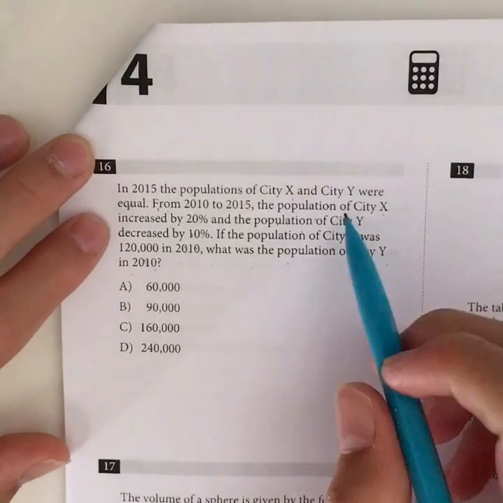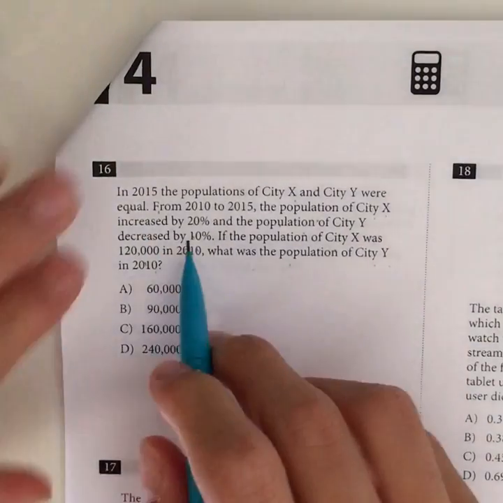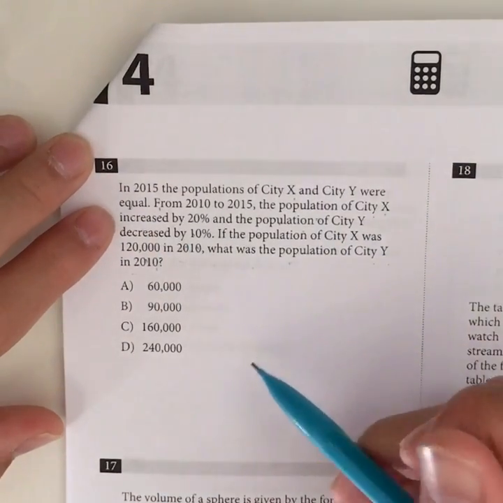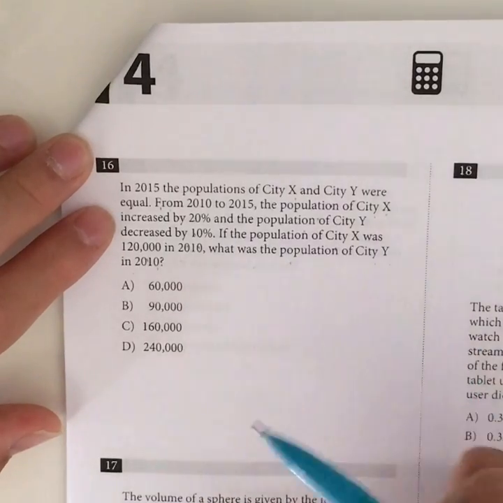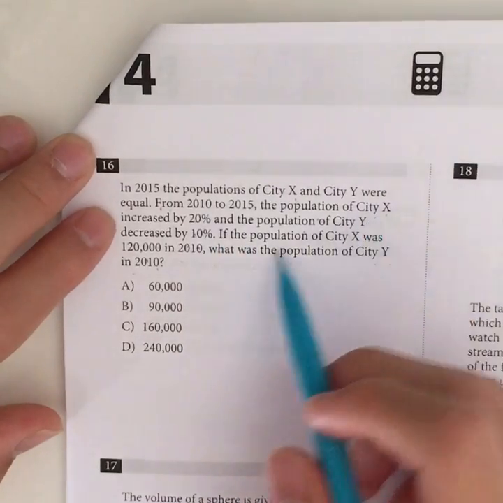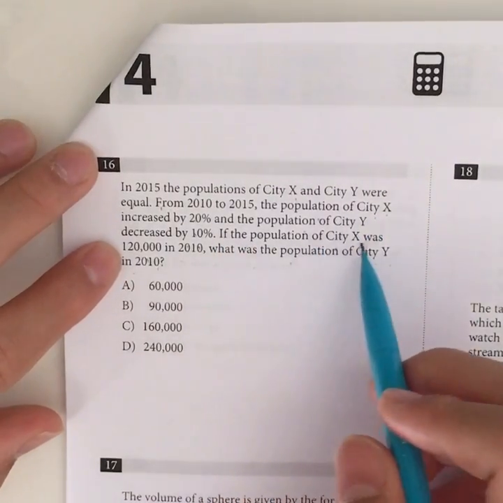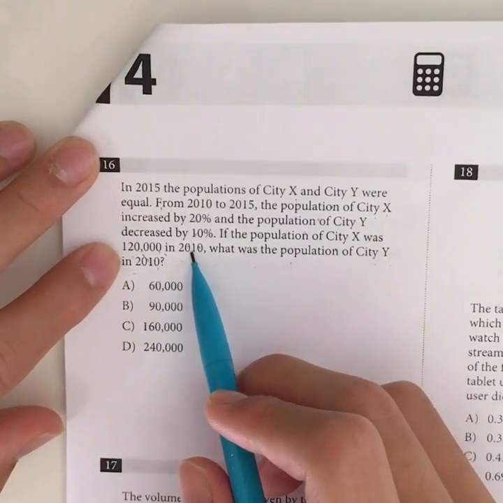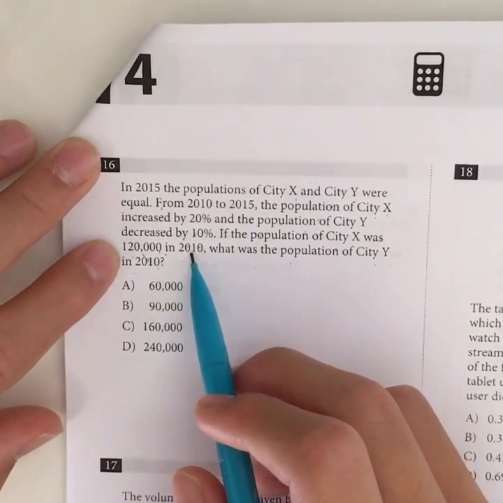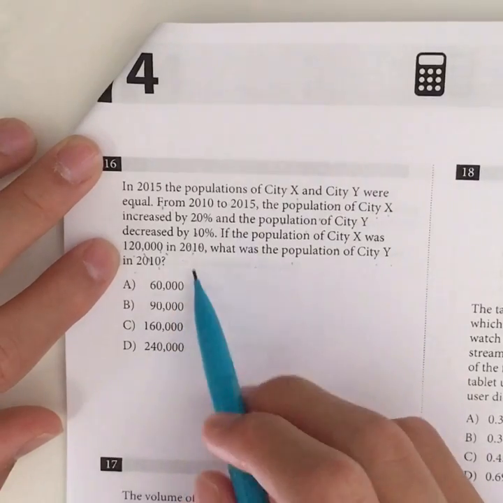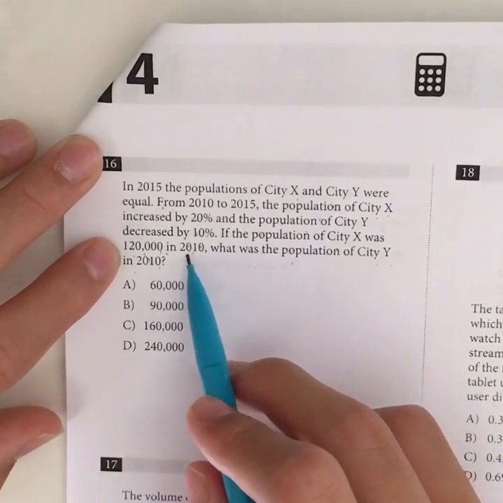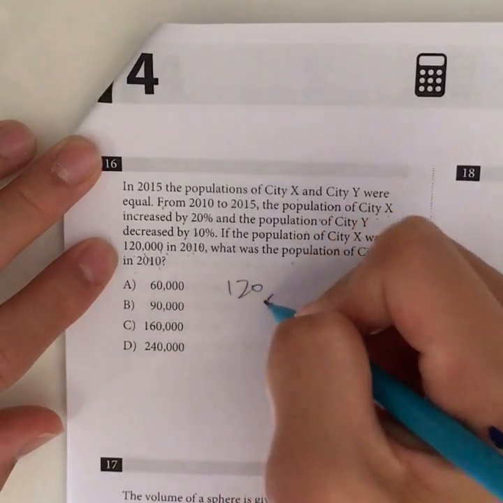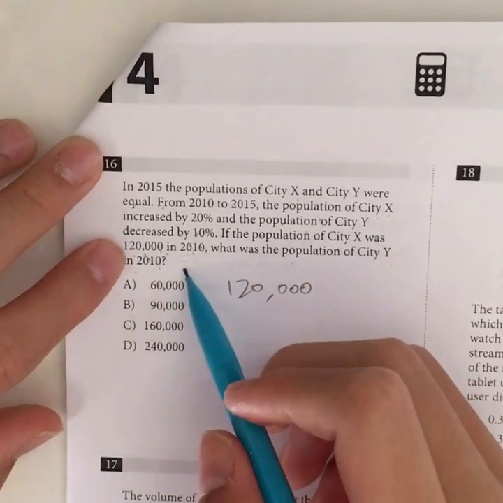Alright. So the population of city X was increased by 20%. So that's... Alright, so city X. If the population of city X was 120,000 in 2010.